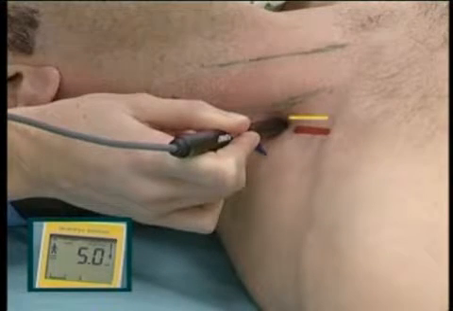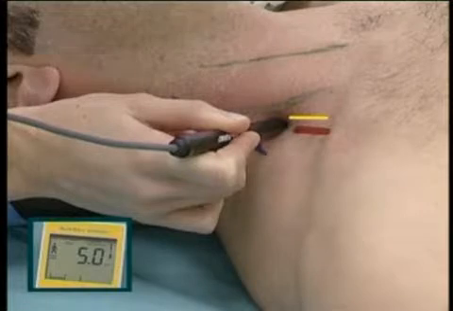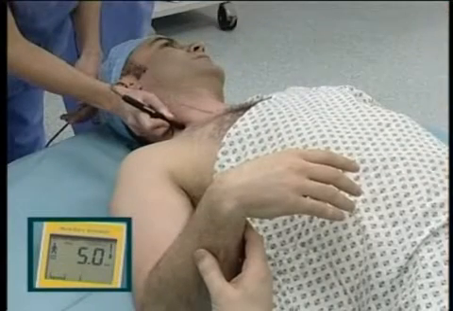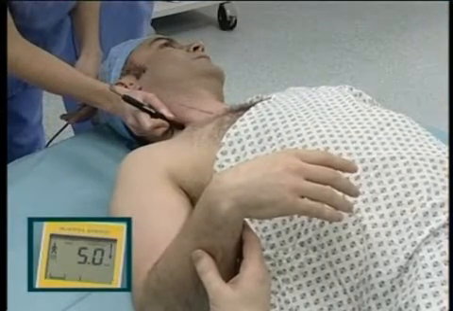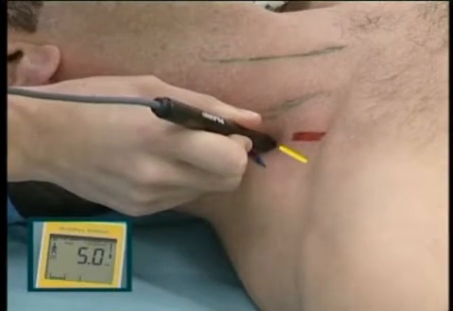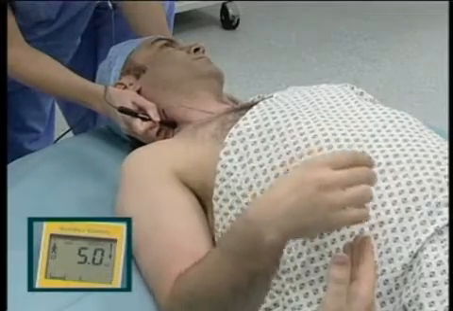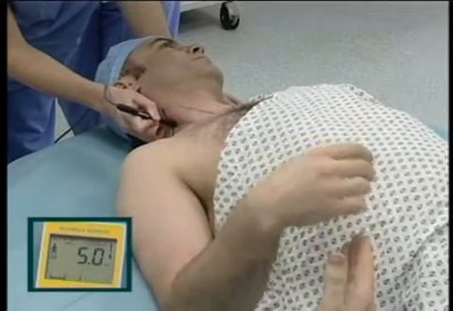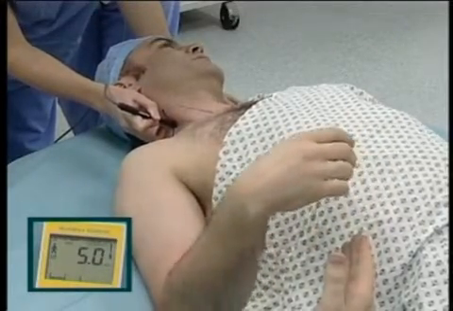Next, we stimulate the phrenic nerve, which is anterior to the brachial plexus. We can see diaphragmatic contraction. Moving laterally into the interscalene groove, we stimulate the brachial plexus, and one can see forearm flexion as the median nerve is stimulated.